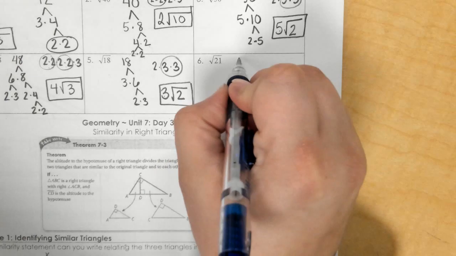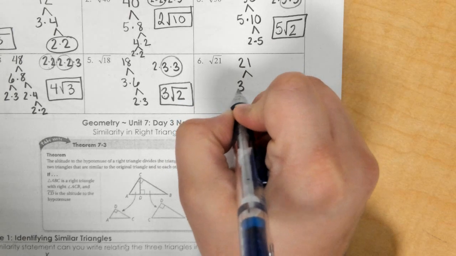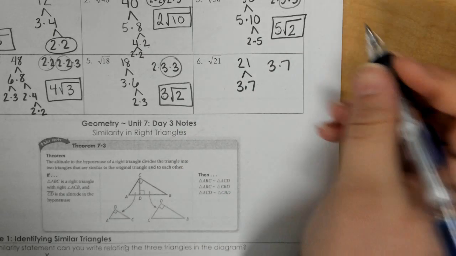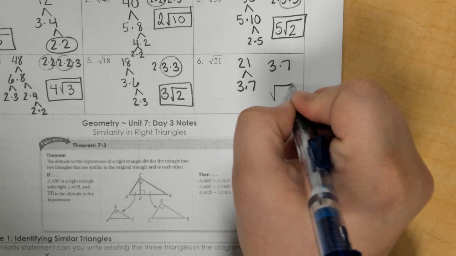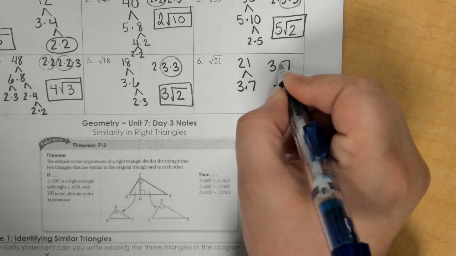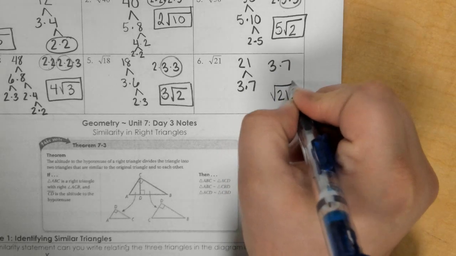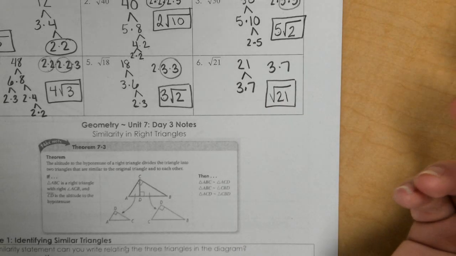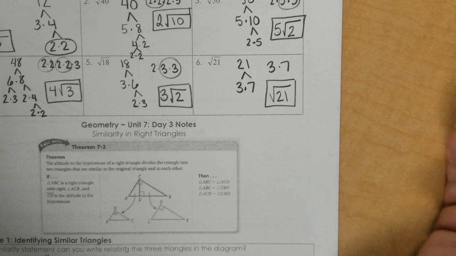Okay, and then lastly, 21 can break down to 3 and 7. But 3 and 7 have no pairs. And so these are considered leftovers. And leftovers always get multiplied and put back into the radical. So really, basically, you just can't simplify certain problems. And so you would just leave it as the radical it was.